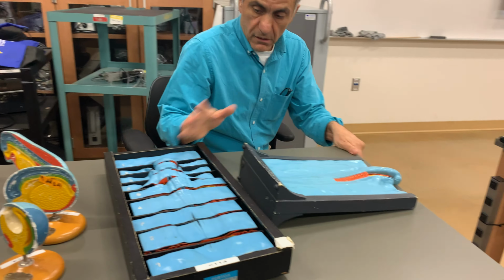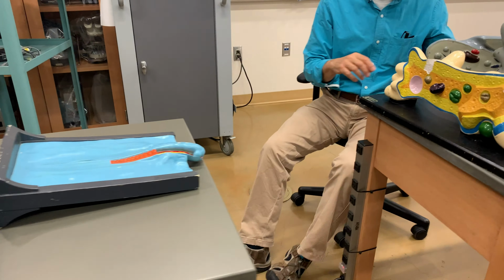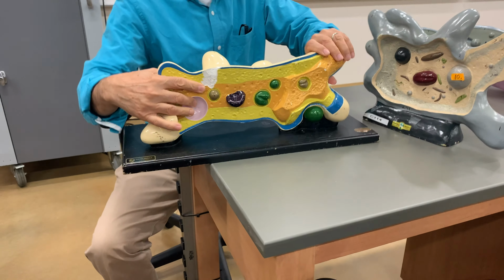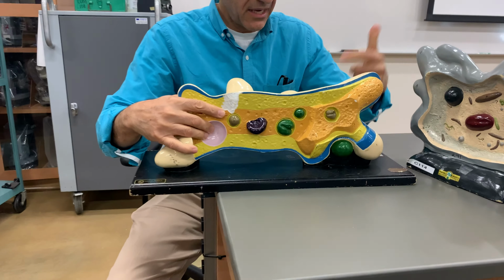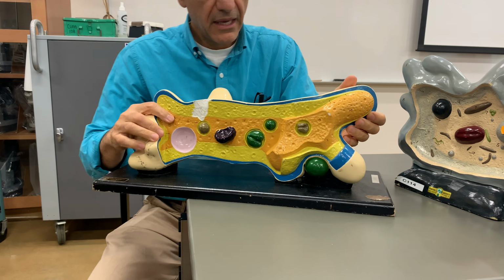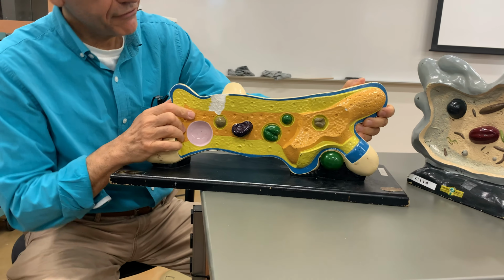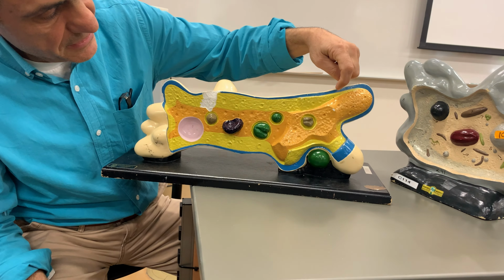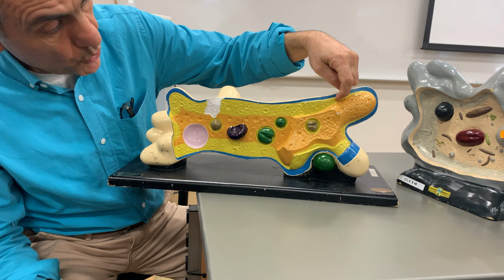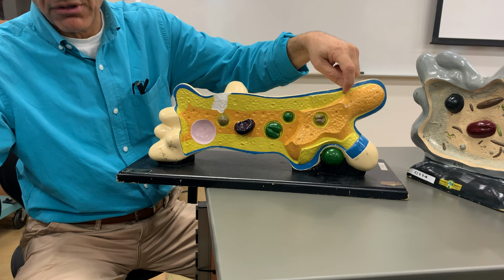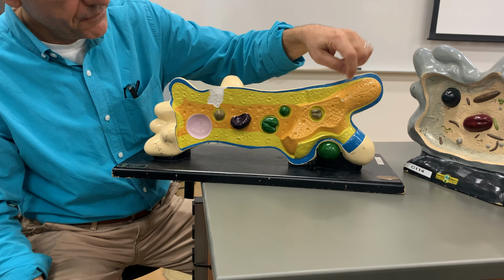33 hours. Amoeba. This would be a pseudopod, the whole entire thing. I put the tape all around it, that would be pseudopod, pseudopod, pseudopod. And then you have the cell membrane, the blue is ectoplasm, the yellow is endoplasm. Do not confuse it with ectoderm, endoderm, two different words.